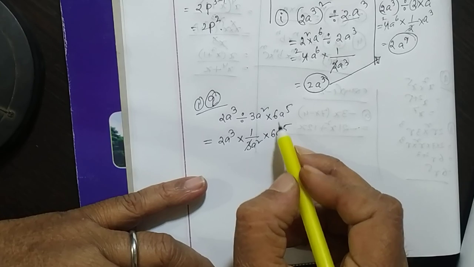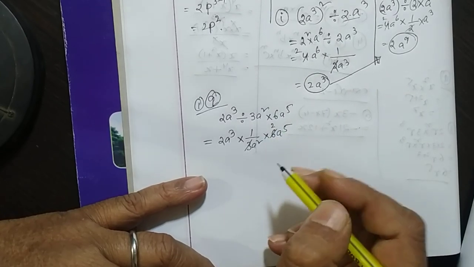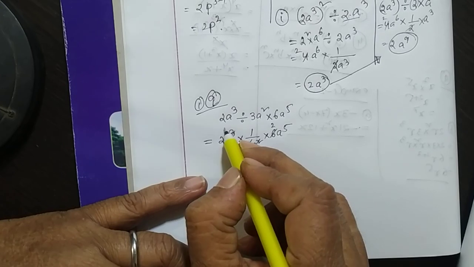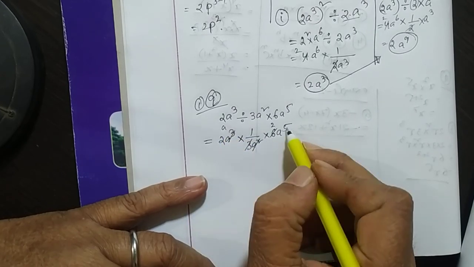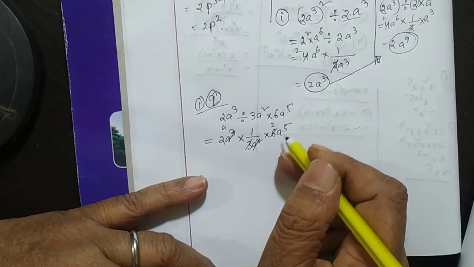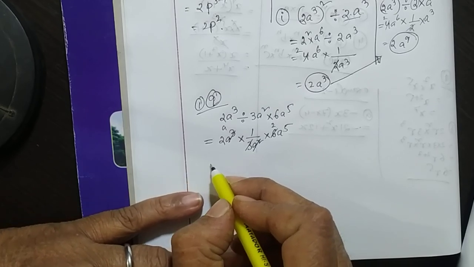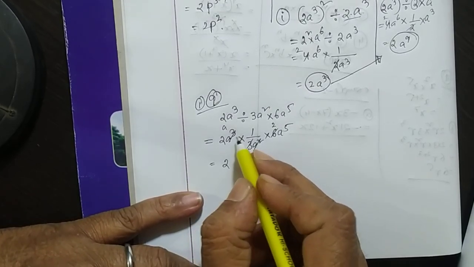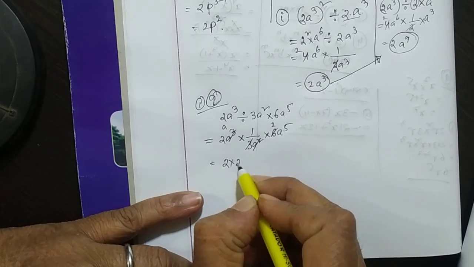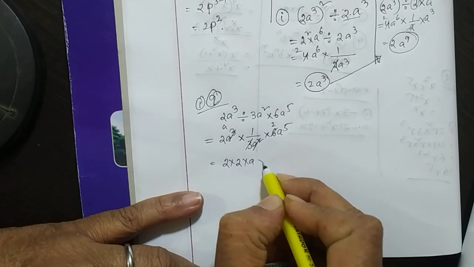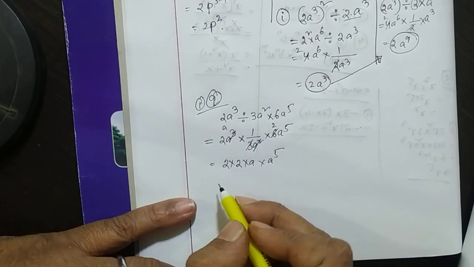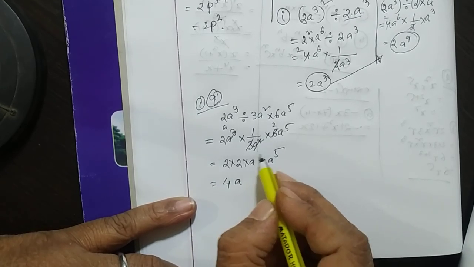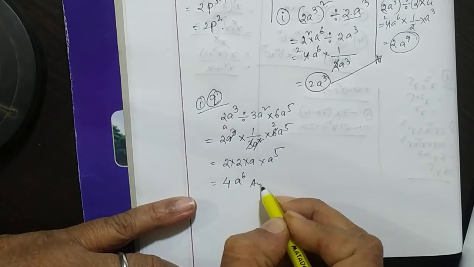Now 3 goes to 6 2 times, and then a square goes to a cube a times. You can divide a to the power 5 also by a square. The result will be the same. So 2 multiplied by that 2, and here we have a to the power of 5, all the remaining terms here. So 4a to the power of 1 and 5, that is 6. That is the answer.